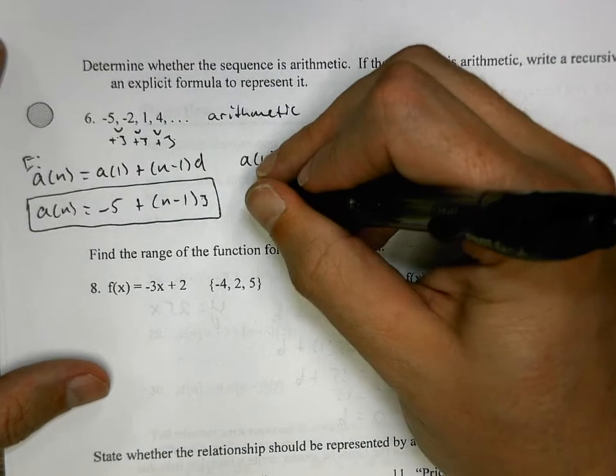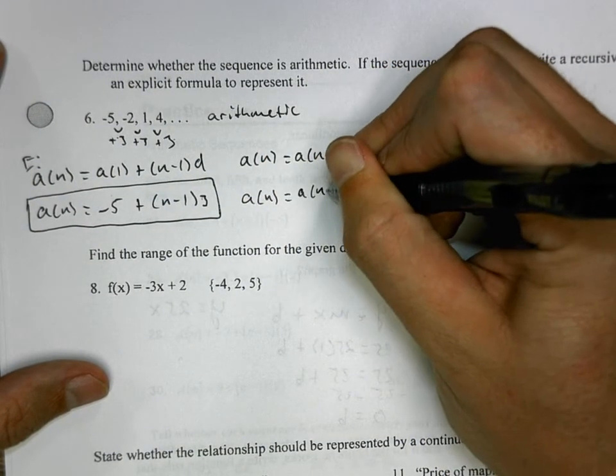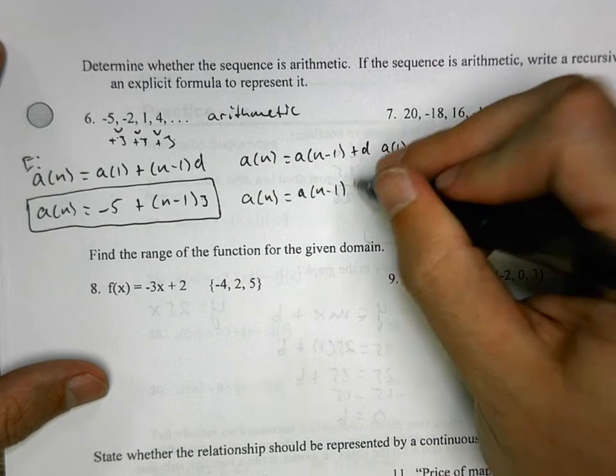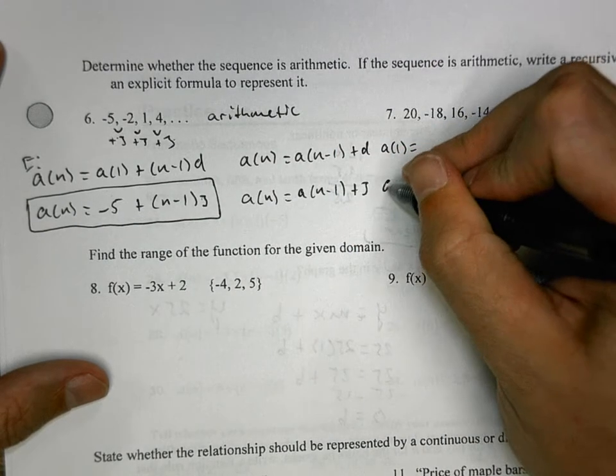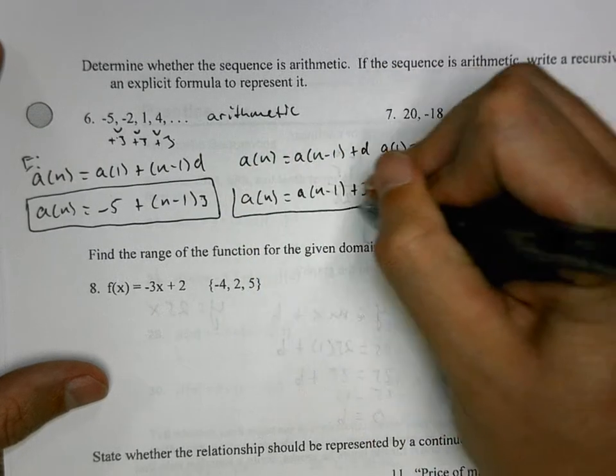For our recursive rule, a sub n equals a sub n minus 1. Our difference was 3, so we put plus 3. And our first term was negative 5. There's our recursive rule.